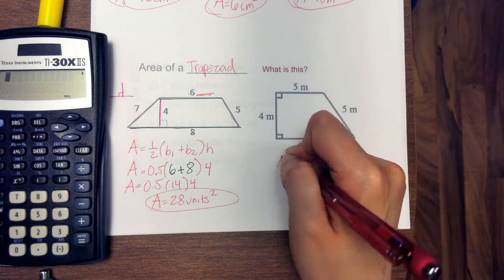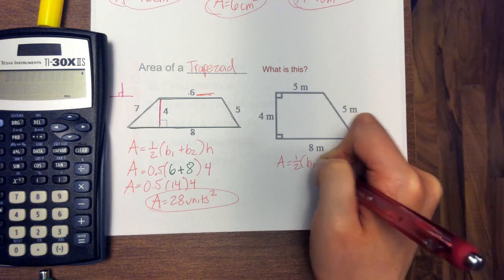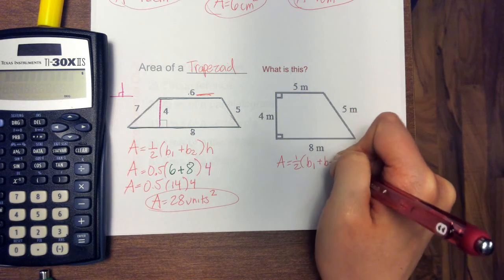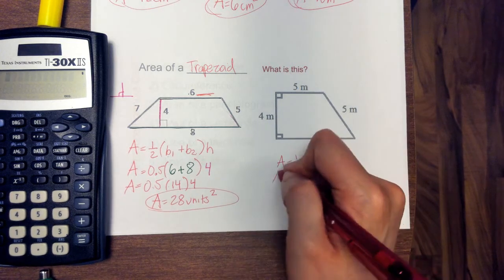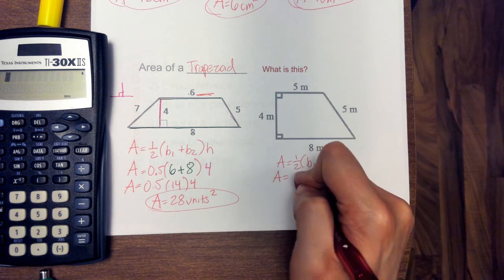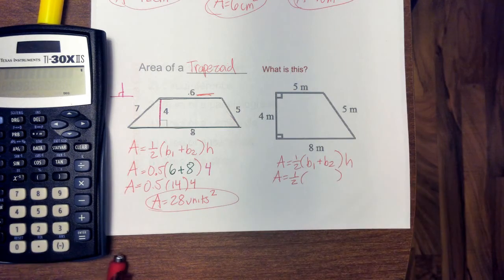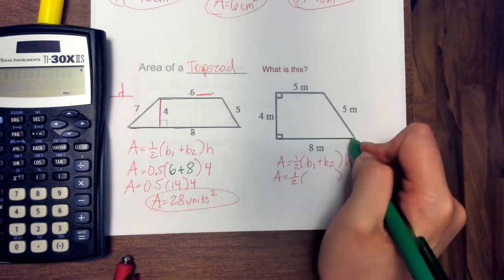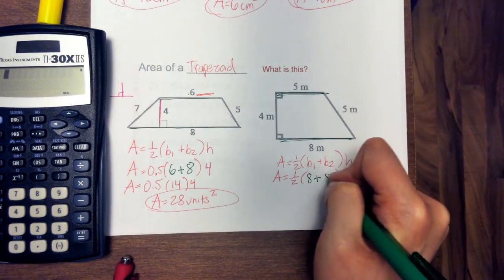So on this one, you always start with your formula. Okay, and we're looking for the area, so that stays A, and you're plugging in the rest of the information that you know. Remember, your bases are the parallel lines, the lines that will never meet.